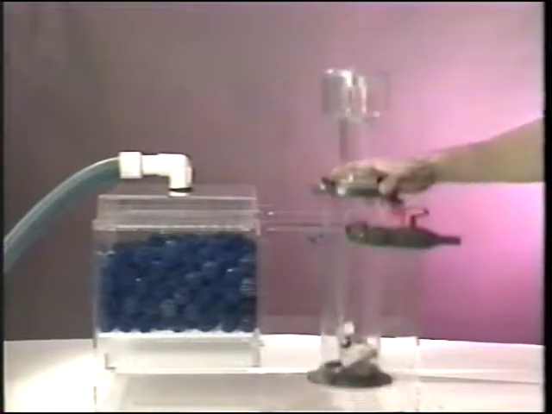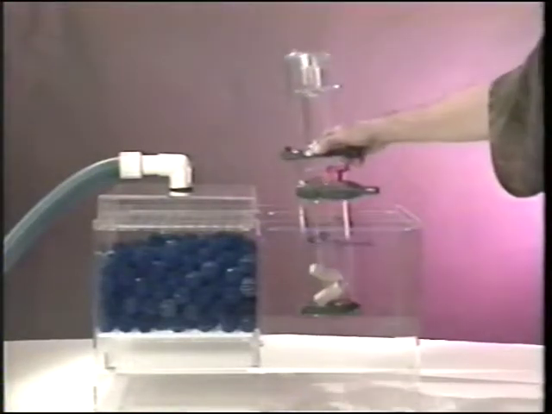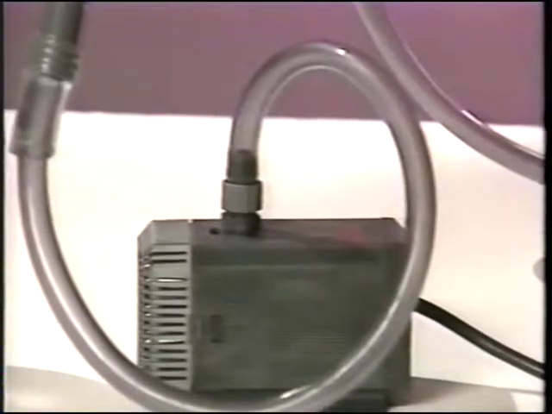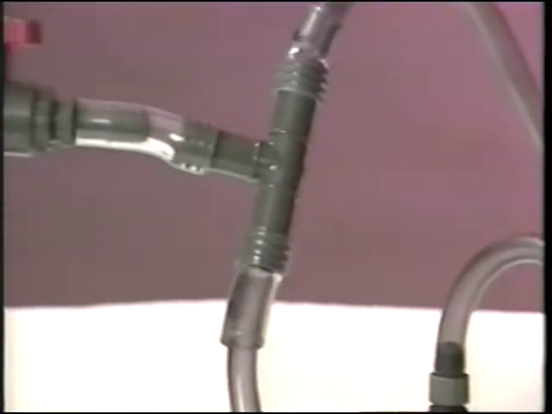The next part of the filtration system is the protein skimmer. For this aquarium, we have chosen a skimmer that sits inside the wet-dry sump area. To install this skimmer, connect a piece of tubing from the water pump to the intake valve of the skimmer.